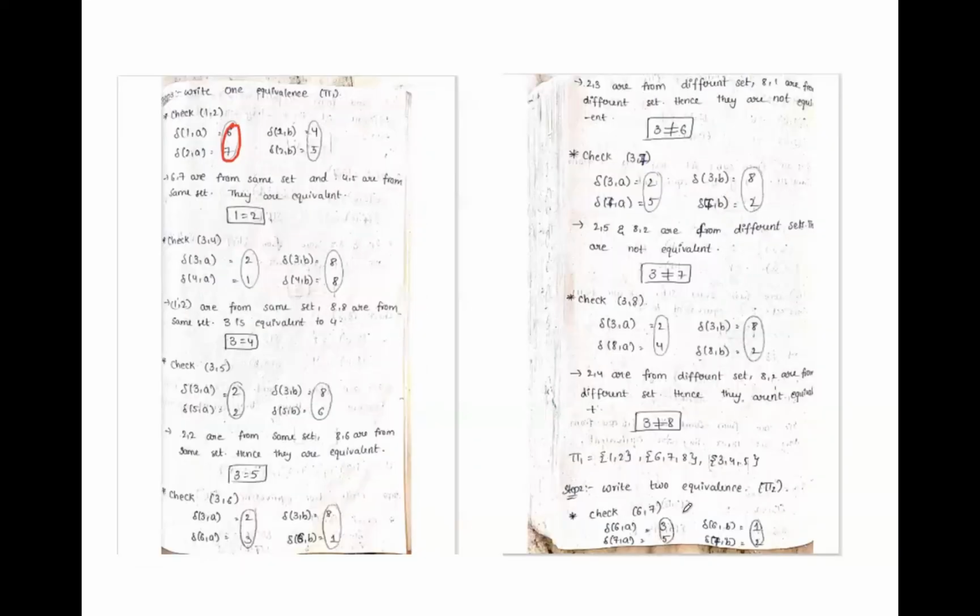Now we need to check whether both states are present in the same set or not. From pi naught, you can check that 6 and 7 are both present in the same set. So both states are equivalent. And also this one, 4 and 5 are present in the same set, so they are equivalent. So we can say that 1 is equivalent to 2.